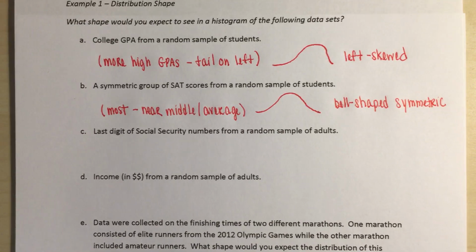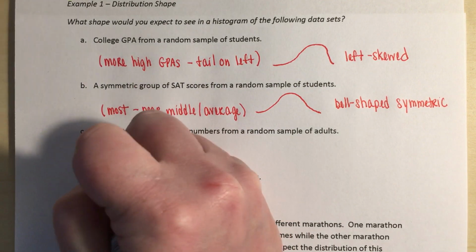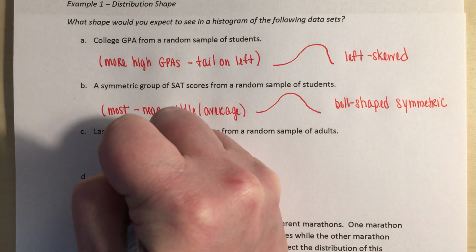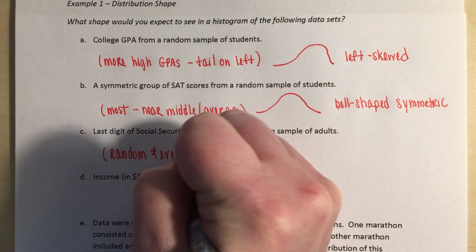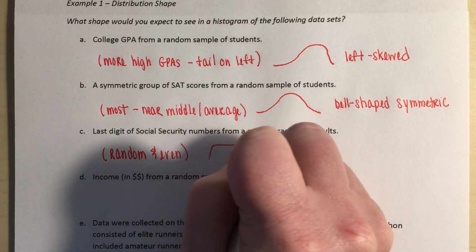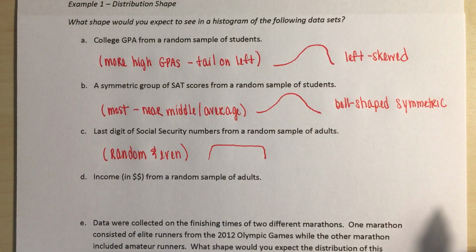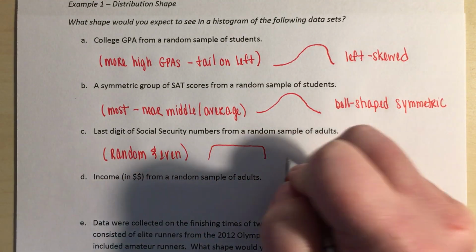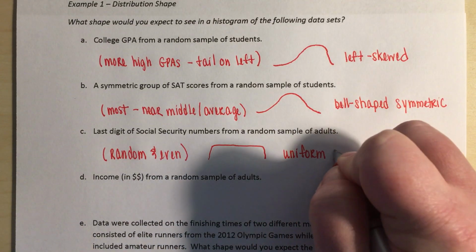Right, the last digit of Social Security numbers from a random sample of adults. We would assume that this would be a pretty random and even distribution. Right. So we would have something that's kind of like this. All of the different last digits would be represented pretty evenly. So this would be an example of a uniform symmetric distribution.